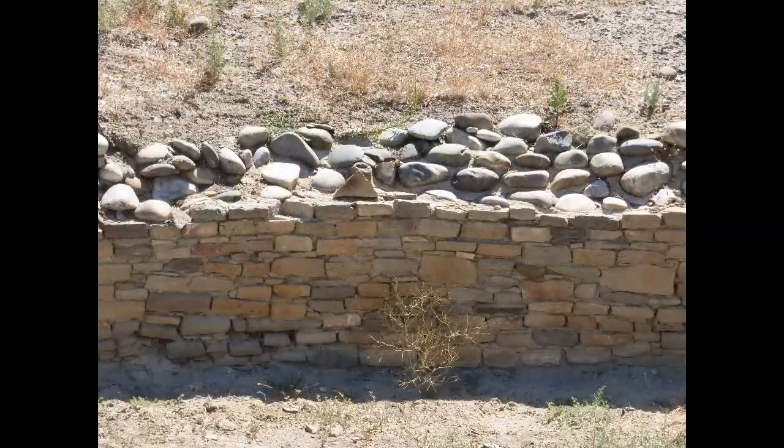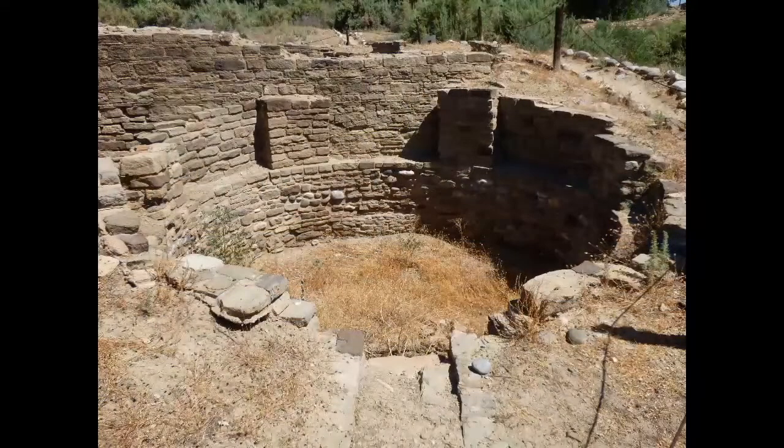Analysis has shown that some of the maize corn grown in Chaco was consumed there. Mostly we find this to be the case at Pueblo Bonito, one of the larger great houses.